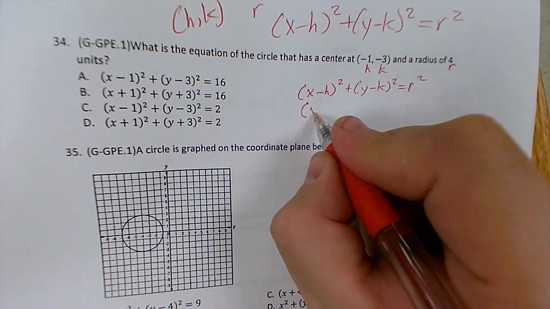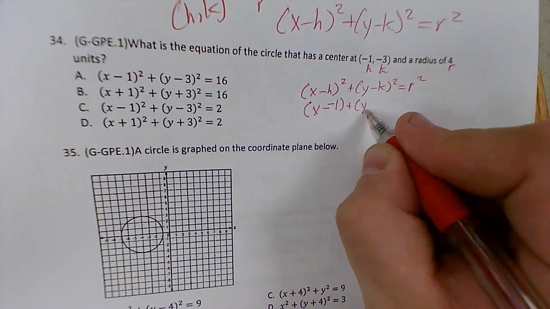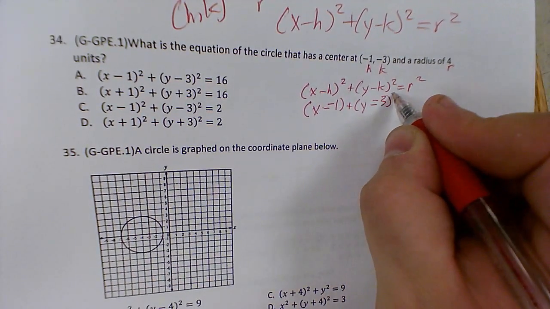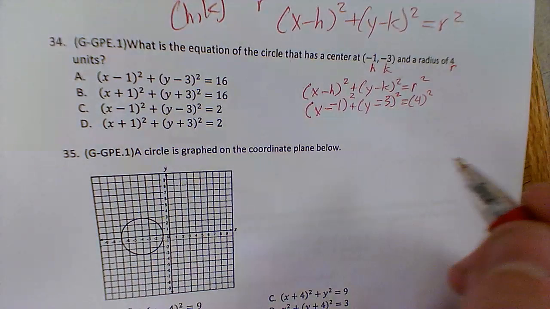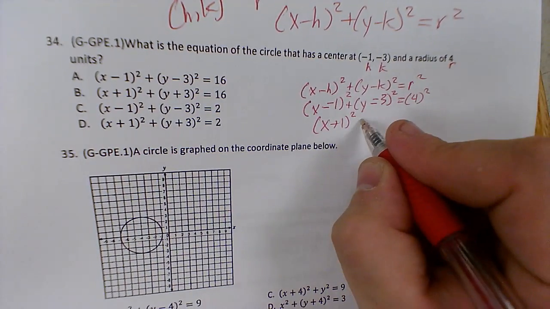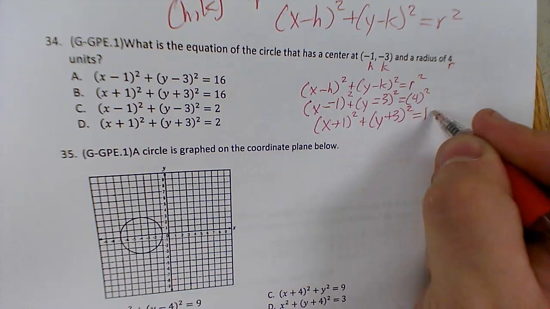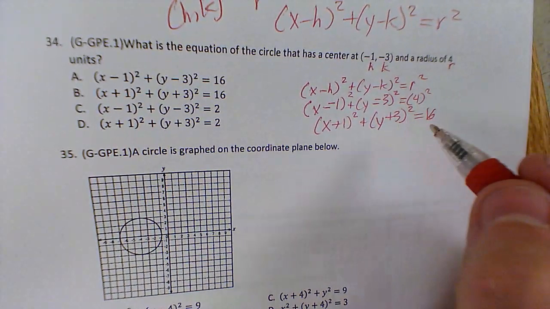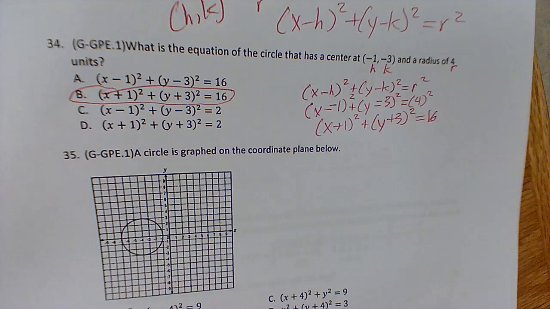So we would have x minus a -1 plus y minus a -3 squared is equal to 4 squared. And clean it up. 2 minuses make a plus. Is equal to 16. Because 4 squared is 16. So the final answer would be B.